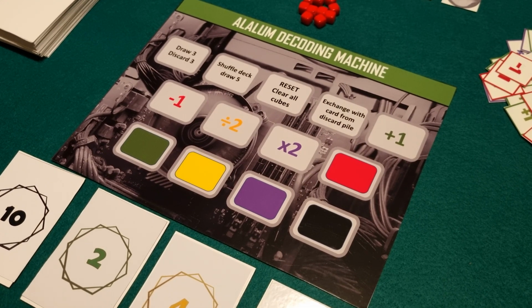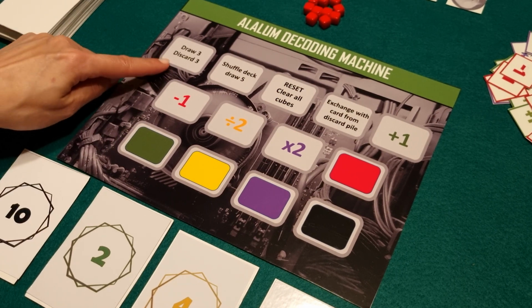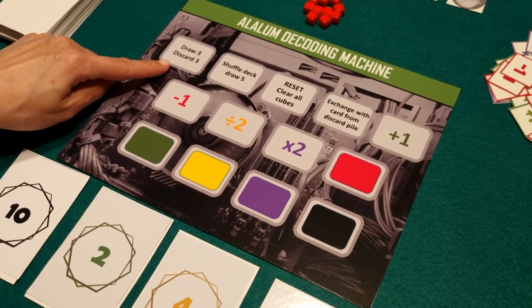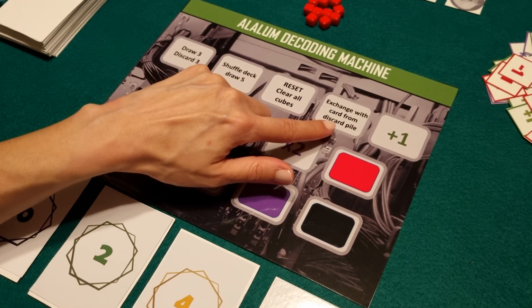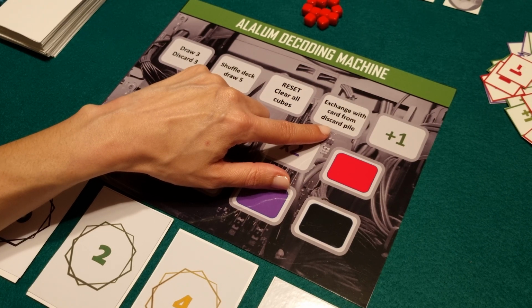There are also buttons that let the player draw 3 cards and then discard 3 cards to his discard pile, shuffle his deck along with the 5 open cards in front of him and then draw 5 new cards, or exchange one of his open cards with one from his discard pile.